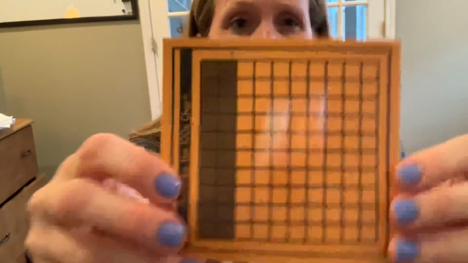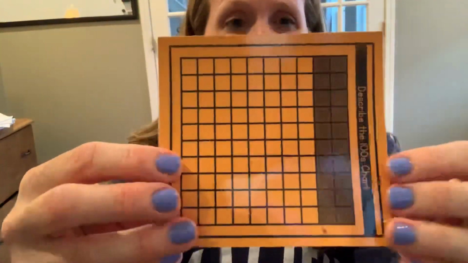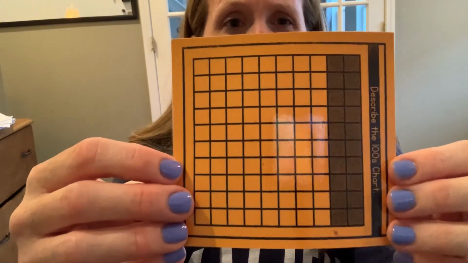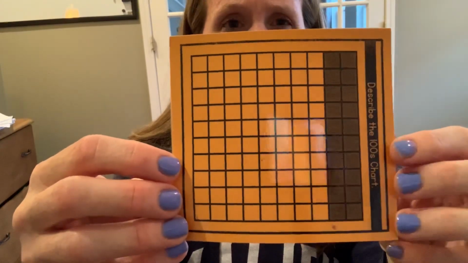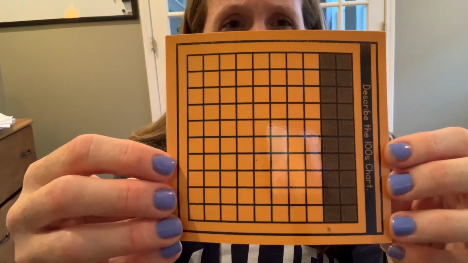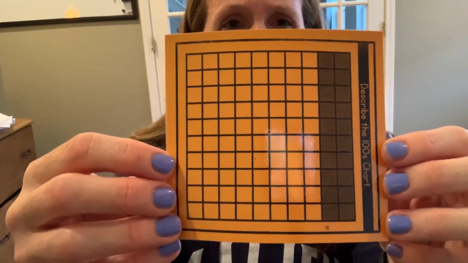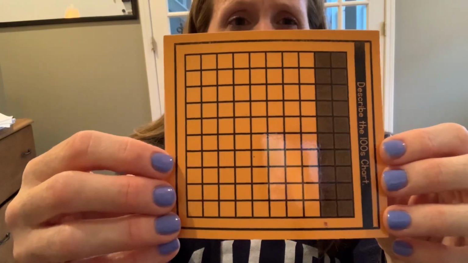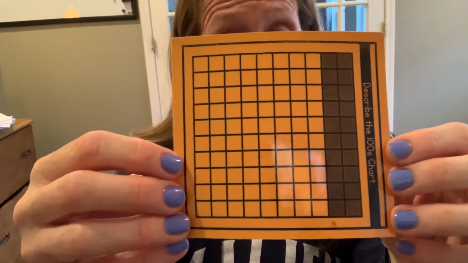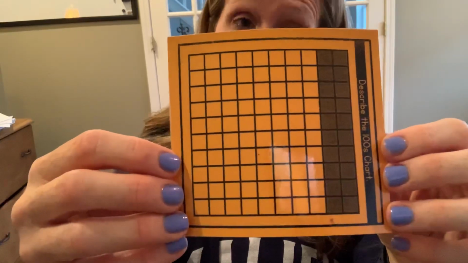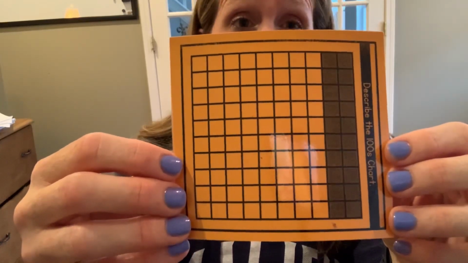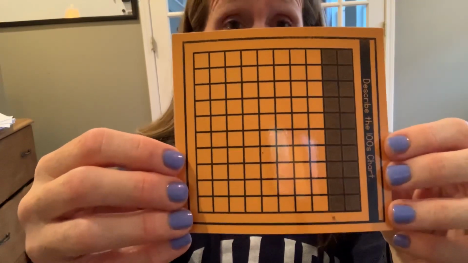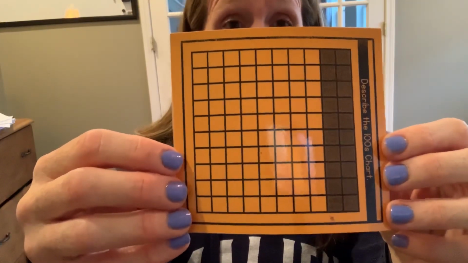Let's try this one. Stop the video, explain your equations, write them down if you need to. Okay, I see 100 minus 20 equals 80, or 100 minus 80 equals 20. Or you could say 20 plus 80 equals 100. There's many different ways.